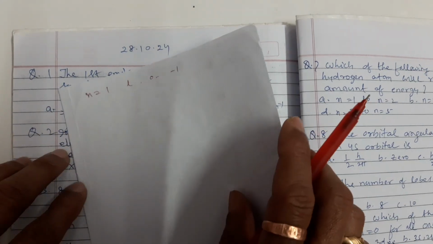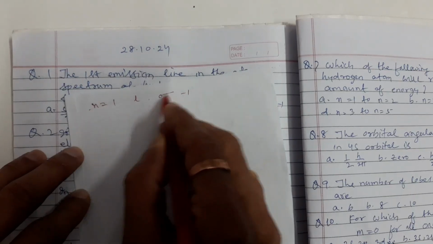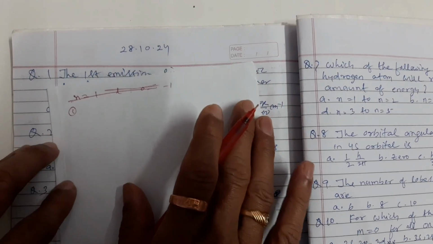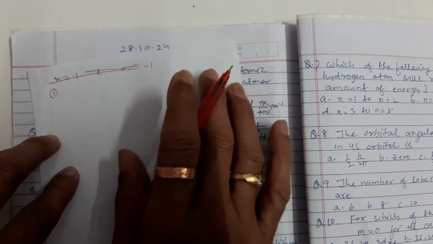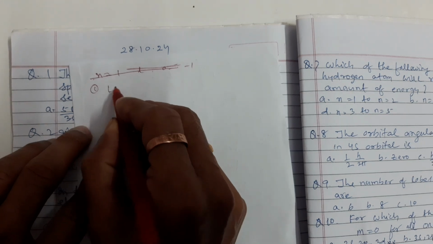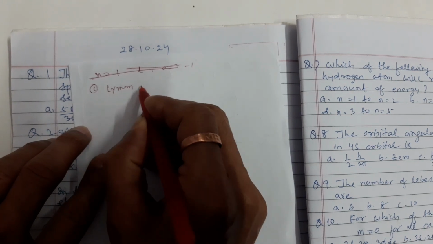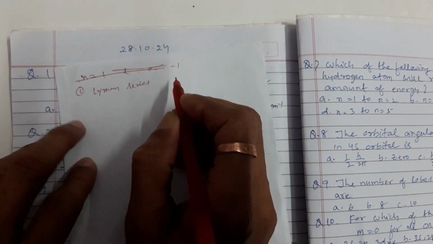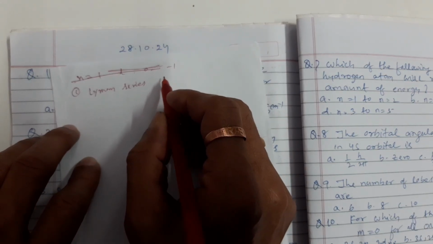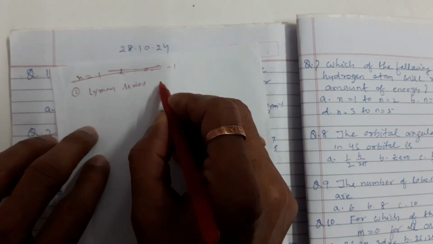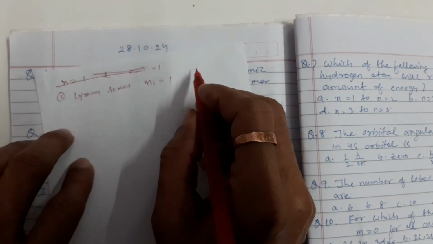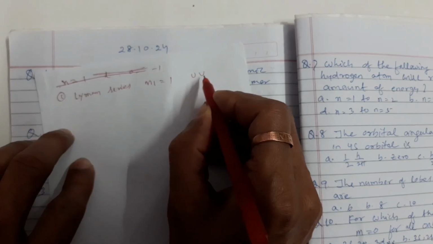Okay, so you see, first question number 1. Before discussing, you should know what the Balmer series and Lyman series are. First is the Lyman series. In the Lyman series, the emission comes from electrons jumping from a higher level to n1 equal to 1, and it is observed in the ultraviolet region.